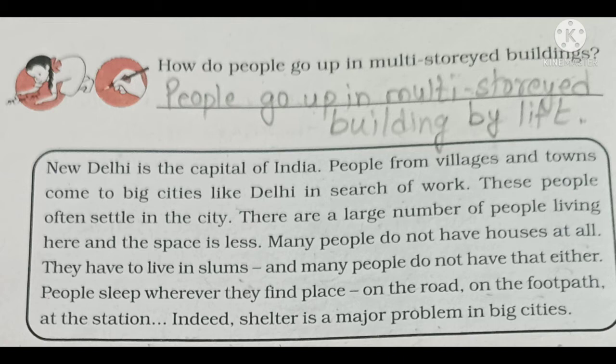Here, it is said that New Delhi is the capital of India. You all know, right? New Delhi is the capital of India, and people from villages and towns come to big cities like Delhi in search of work. So, from small villages, what do people do? People come to these big cities, right, in search of work, means to earn money. And these people often settle in the city, and they are settling here in big cities because they are coming in search of work only, and they have to settle in this type of big cities.